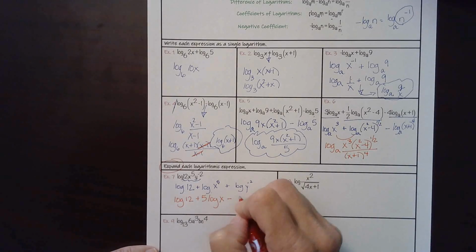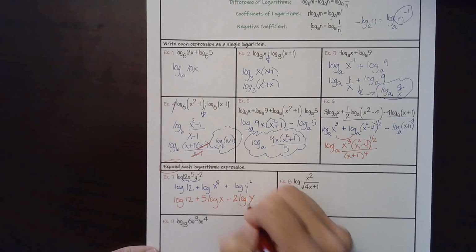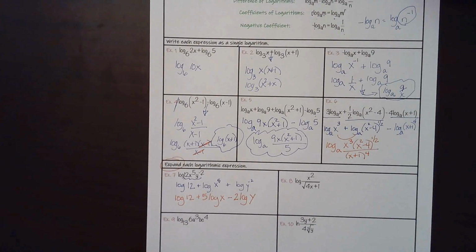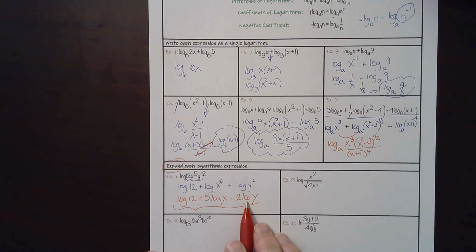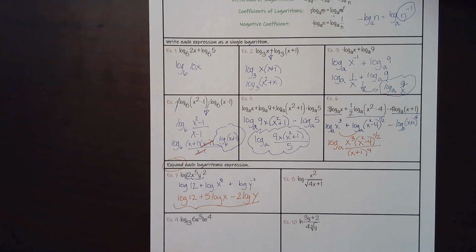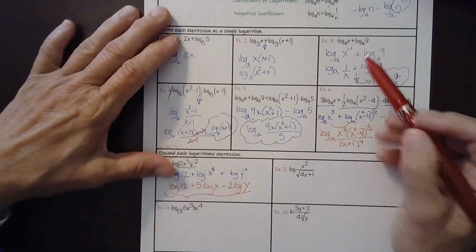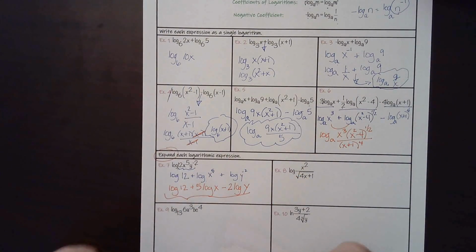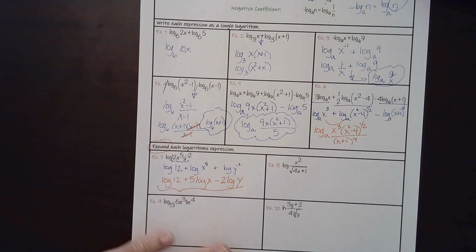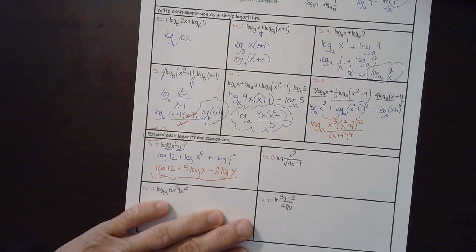That will become minus 2 log of y. And there is your expanded version of that logarithm. Many times it's easy to put things together, but taking them apart, breaking them apart, is where the challenge is. All right, now our next example, number 8.